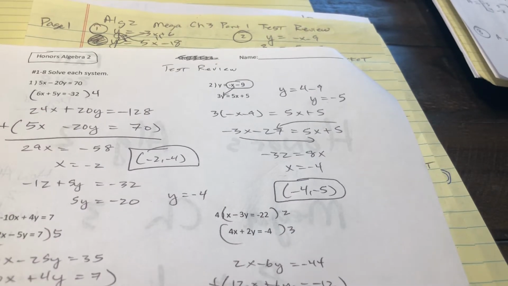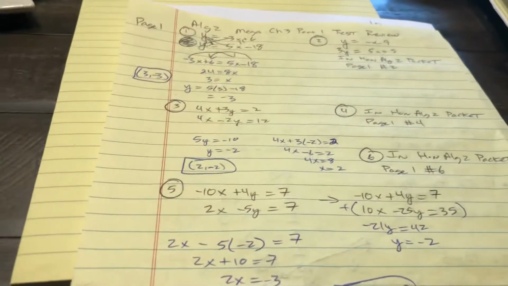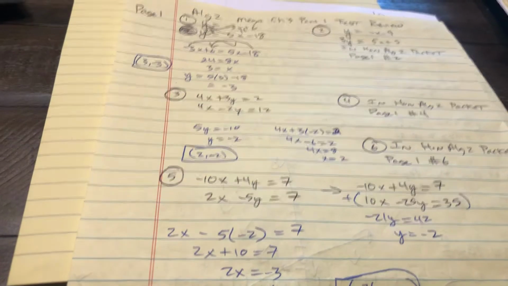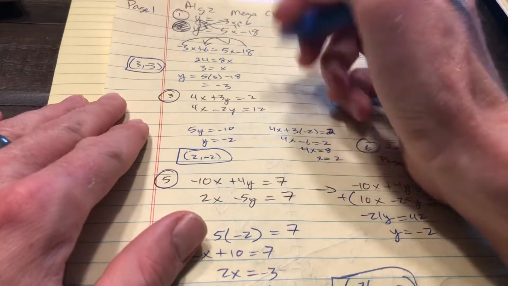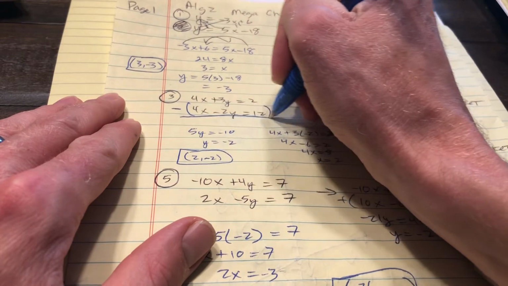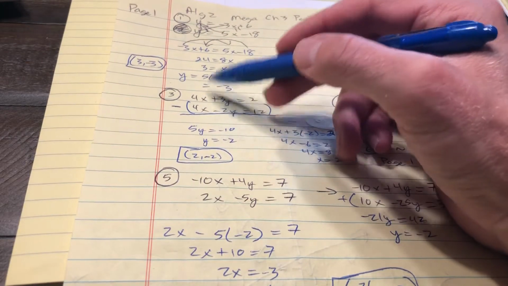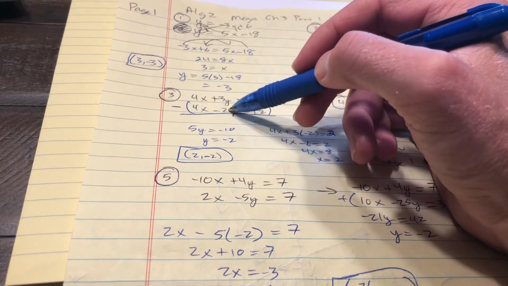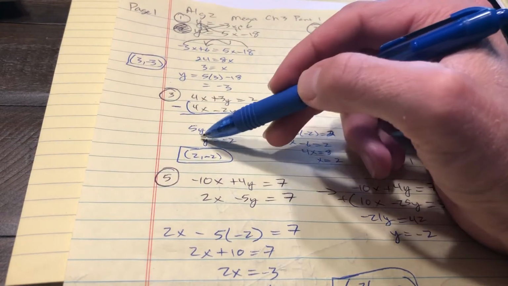After looking at a lot of the 3x3s, hopefully the 2x2s become a lot easier. That is the goal. Let's take a look here at number 3. You don't have x or y all by itself, but man, those x's are exactly the same. This is substitution, or not substitution, elimination. 4 and 4, how do they become 0? Subtract. So I'm going to subtract the 2 equations. The x's cancel. 3 minus a negative 2 is 5. 2 minus 12 is a negative 10. Y is a negative 2.